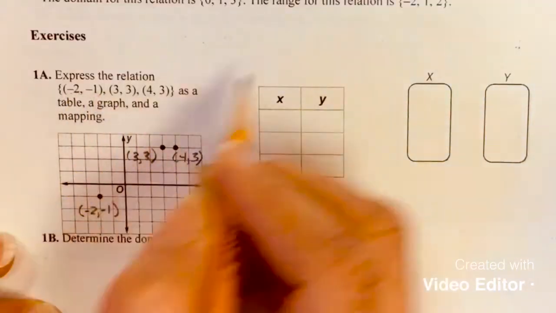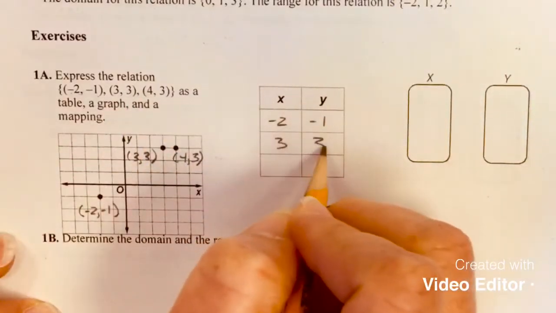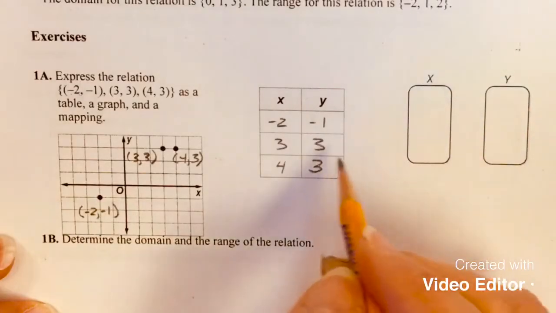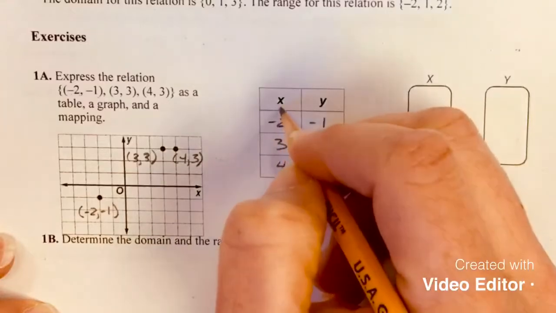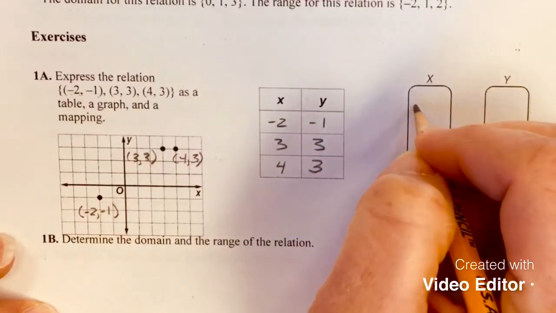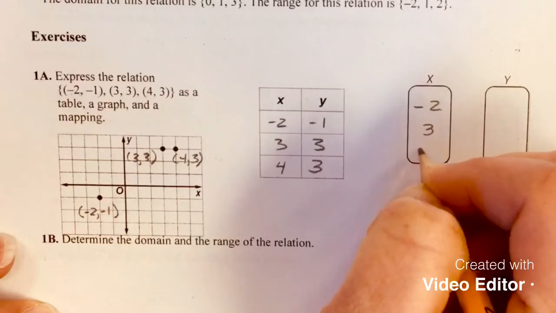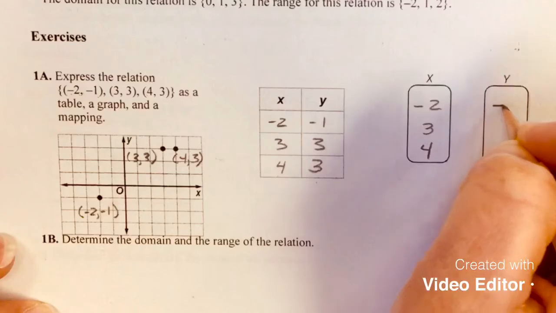So I'm going to take my (-2, 1), my (3, 3), and my (4, 3). And I'm going to apply that to the mapping now. So I'm going to put all of my x in one box and all of my y in the other.